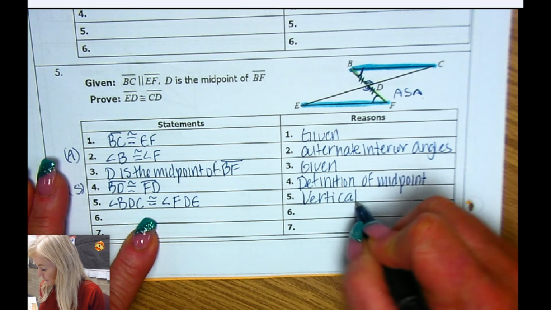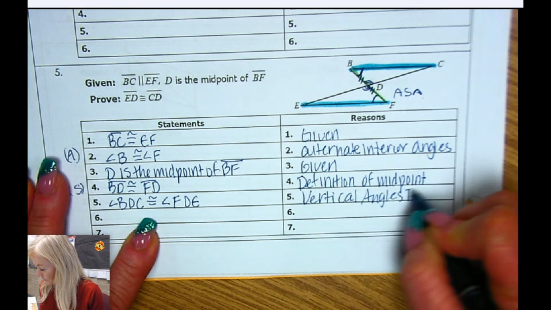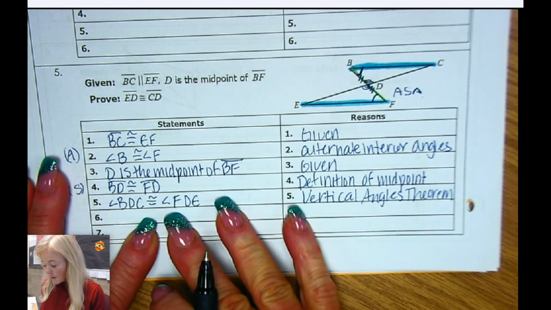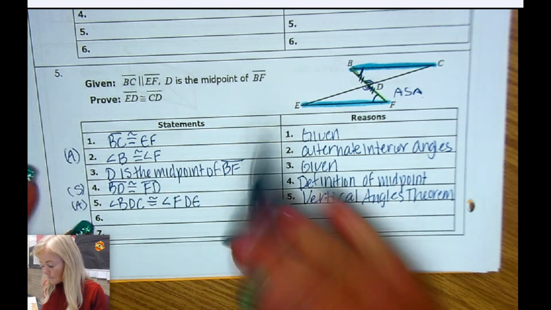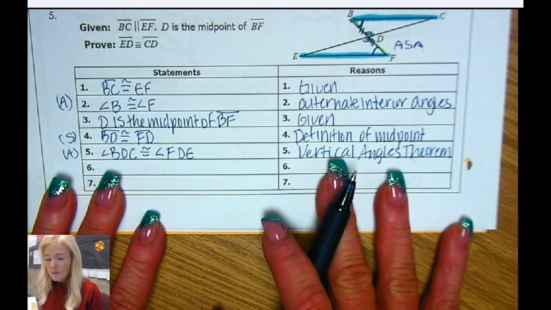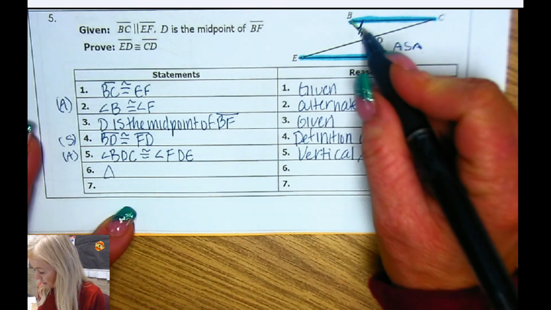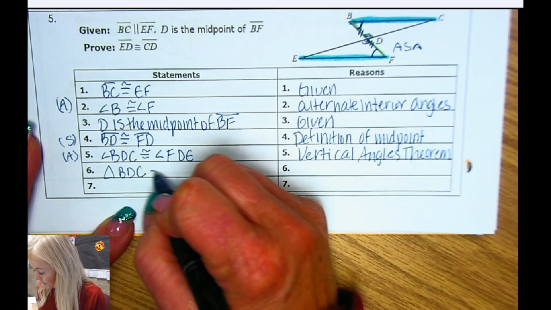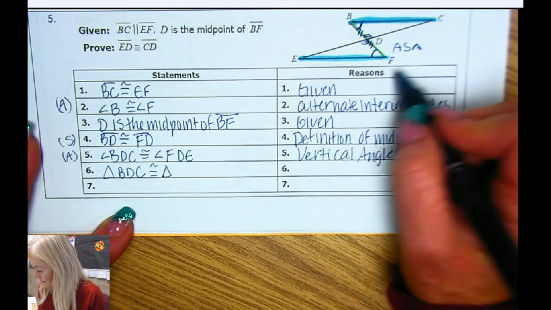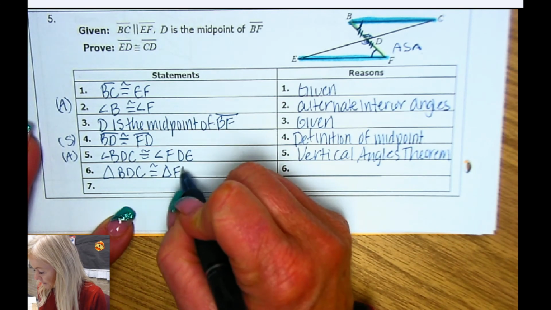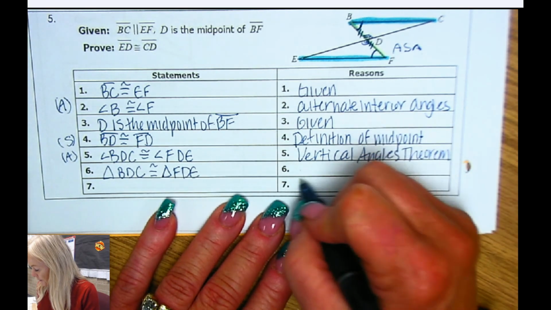So vertical angles theorem. And that's my angle. Now, because of that, I know the triangles are congruent. So I know that triangle BDC is congruent to triangle FDE, and that's by angle side angle.